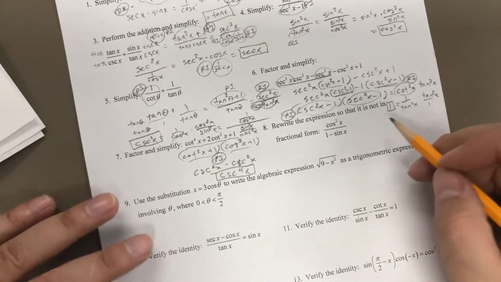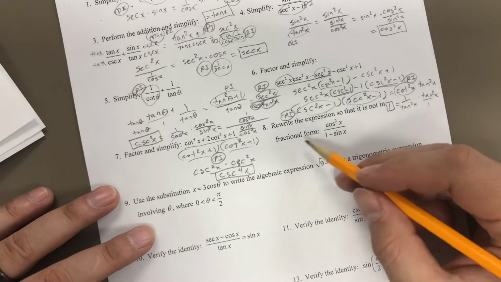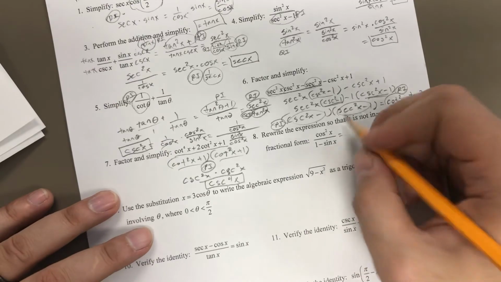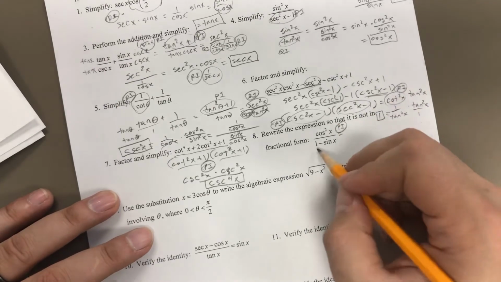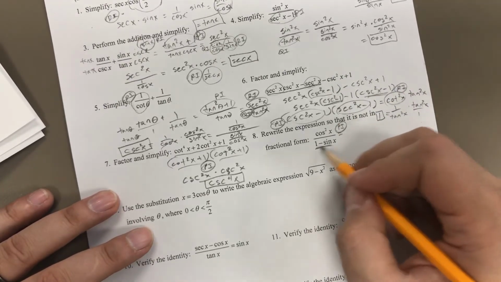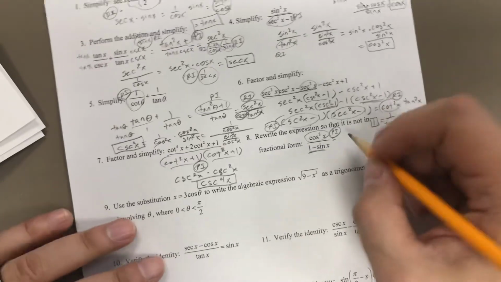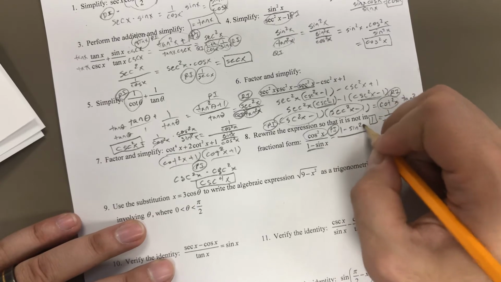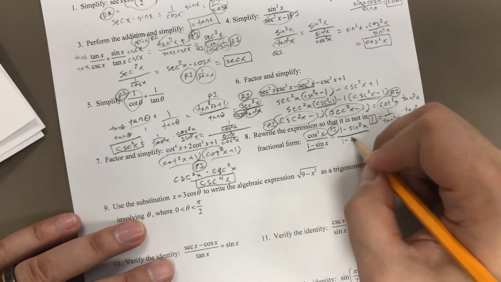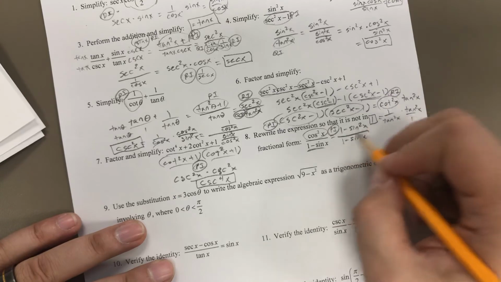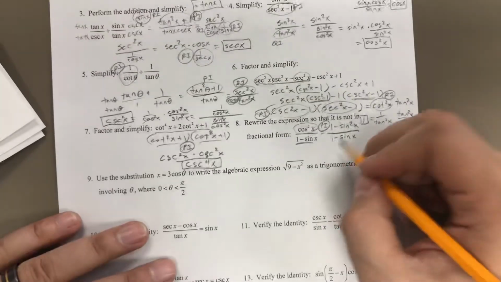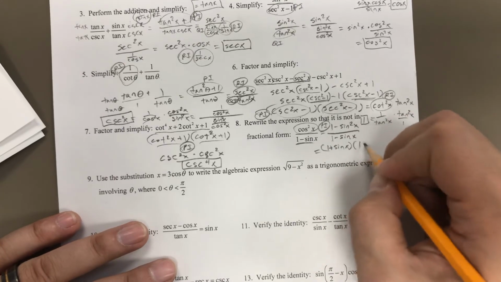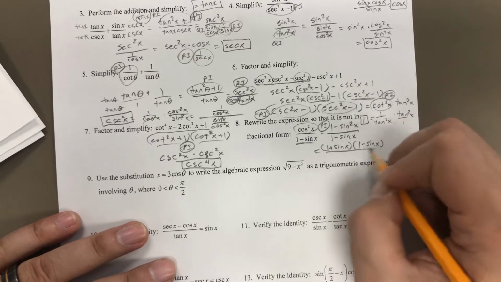So rewrite the expression so that it is not in fraction form. Okay, well, I would use the Pythagorean identity because I see right away that this is a factor of 1 minus sine squared. So I'd turn this into 1 minus sine squared using the Pythagorean identity. So that's 1 minus sine squared of x over 1 minus sine of x. Because this is a difference of squares problem, I can factor that, and then it'll turn into 1 plus sine of x times 1 minus sine of x over 1 minus sine of x.